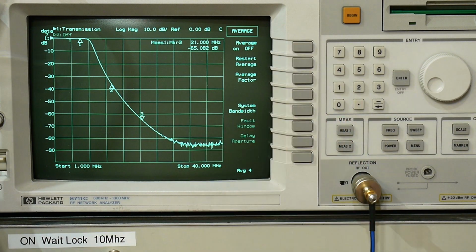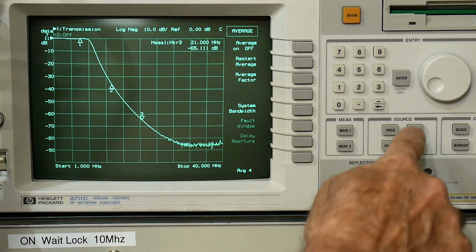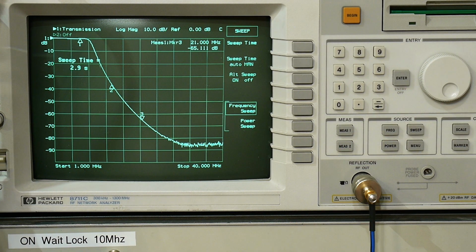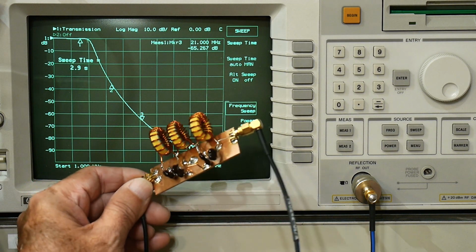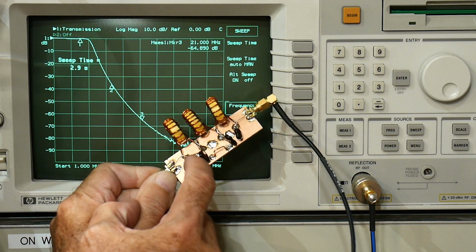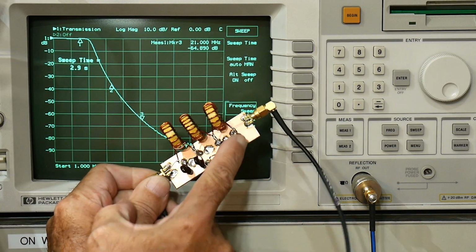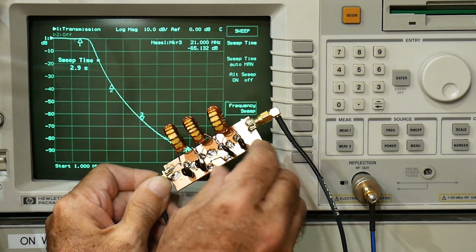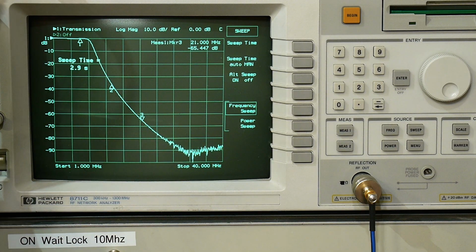Let's turn off averaging so we can see this real time. And let's see if we can speed our sweep up. Our sweep is pretty slow. It's 2.9 seconds. But what I did was I looked at this and I said, oh, okay, I'm gonna bend this little capacitor that way and that one that way, just so they're not close to one another. Okay, I moved them maybe 5 millimeters.